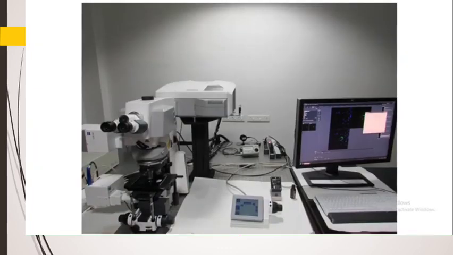This is a Zeiss confocal microscope. Here you can see the main confocality lies in this scan head. The scan head holds a pinhole and the detector. So this is the important part. If you get rid of that, the rest of the microscope is nothing, just like an epifluorescent microscope.